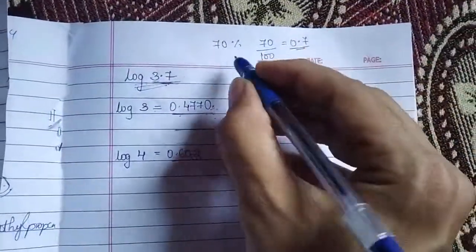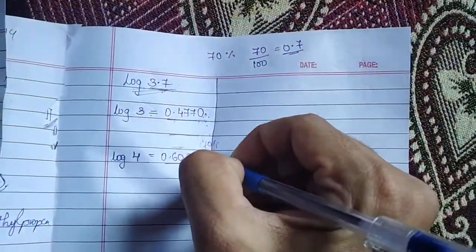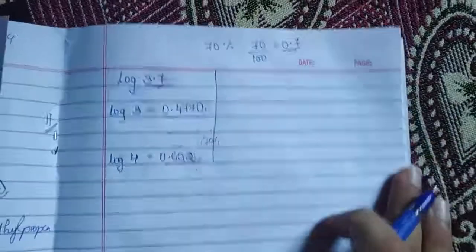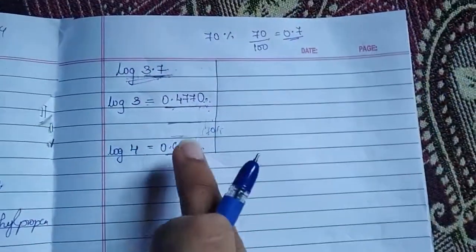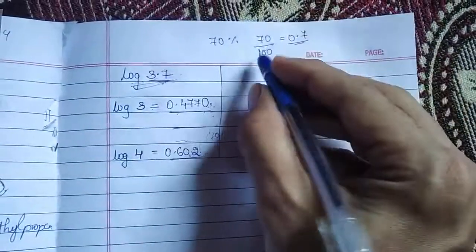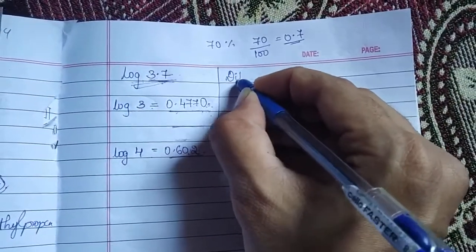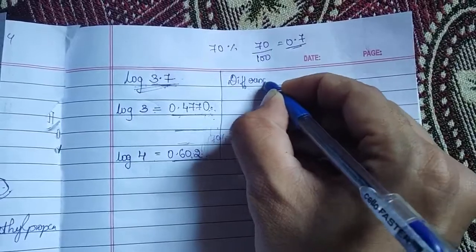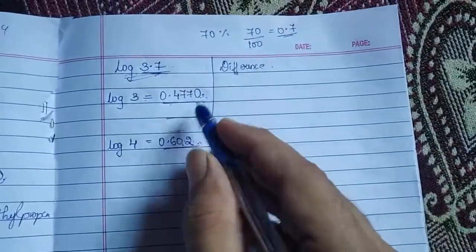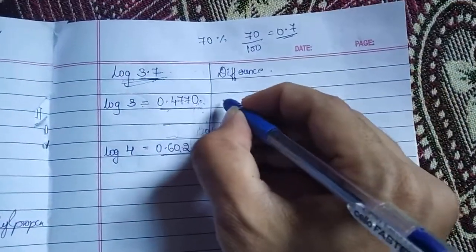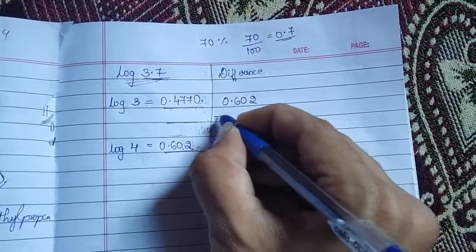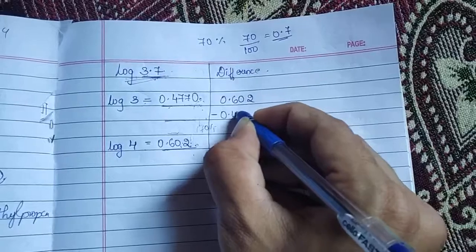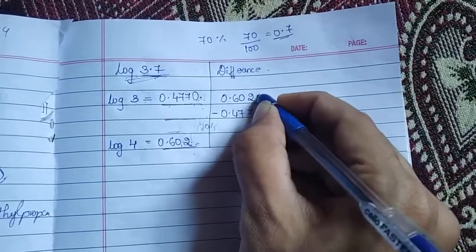Okay, so now I'm giving you step by step. First you take the difference of these two numbers. I repeat, first you take the difference of these two numbers. That is difference, you just write it. Highest minus lowest, that is 0.602 minus 0.4770.